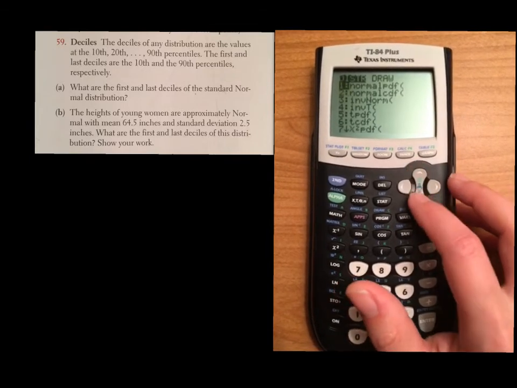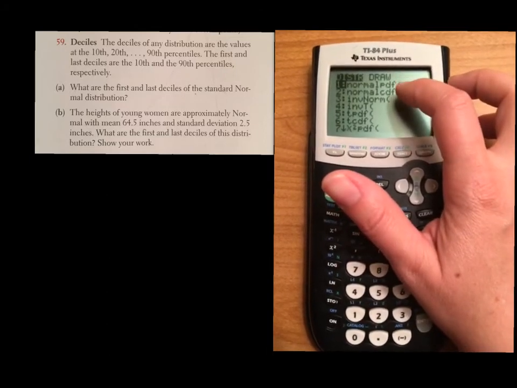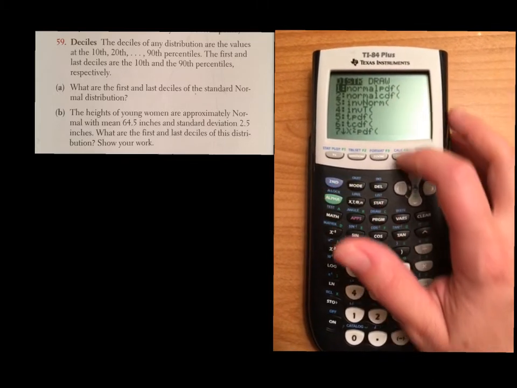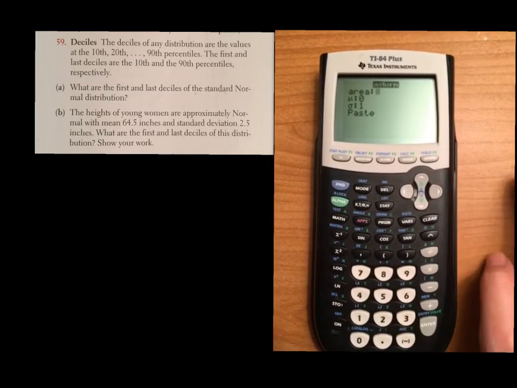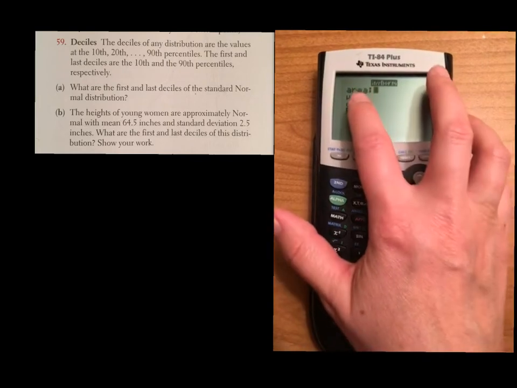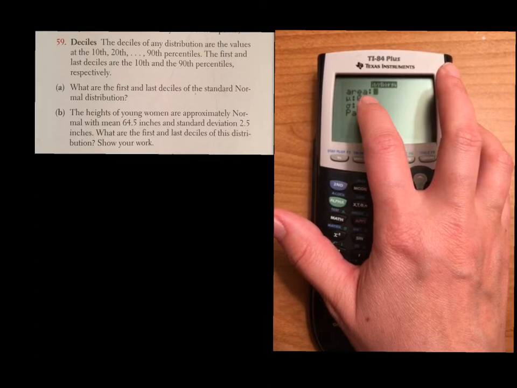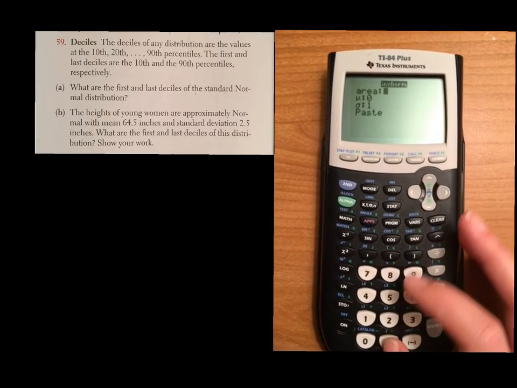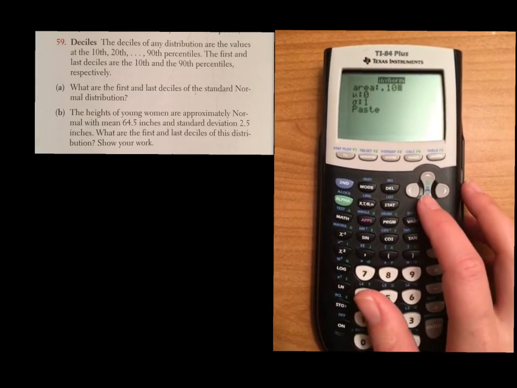So 1 and 2 actually give us percents. If I have the z-score, I can plug it in here and get a percent. But inverse norm, number 3, is what we want, because that says, if I have a percentage, now I can get back a z-score. The area is also known as the percent under the curve, or the percentile. You have to put that in as a decimal. So we're talking about the 10% for the 10th percentile.